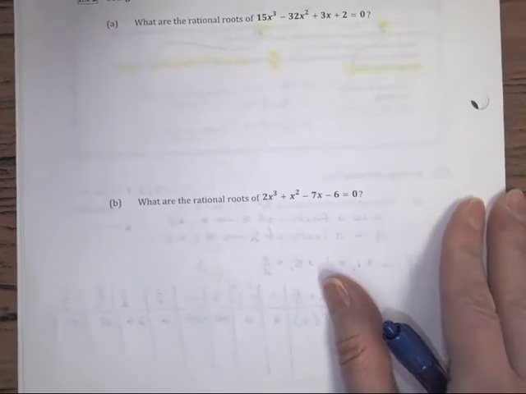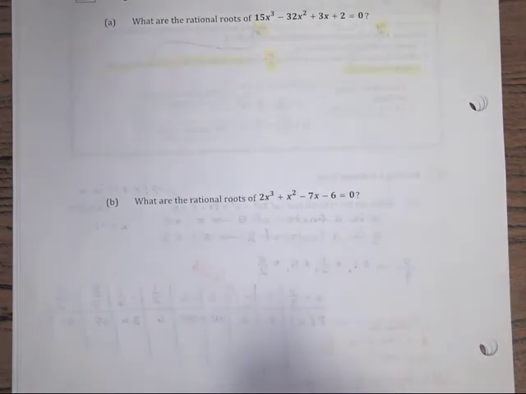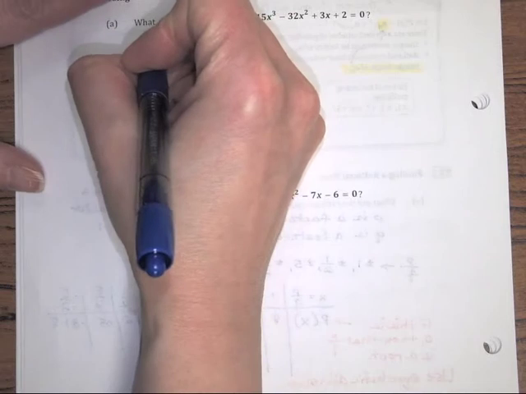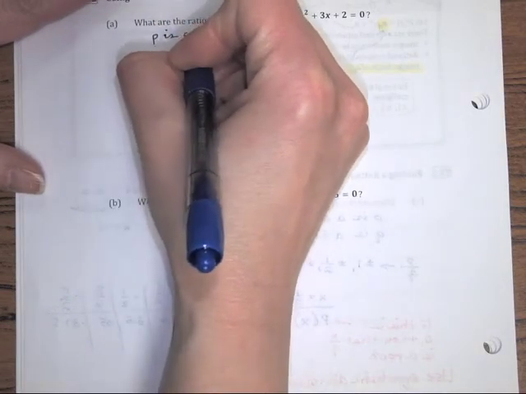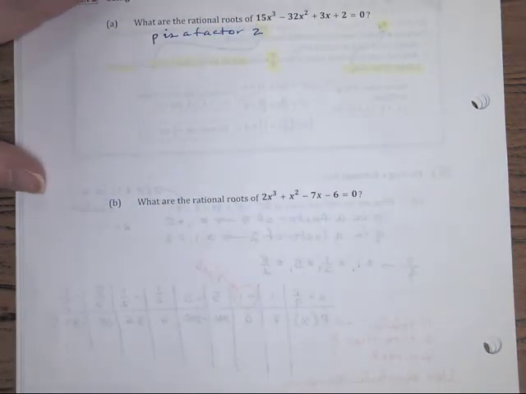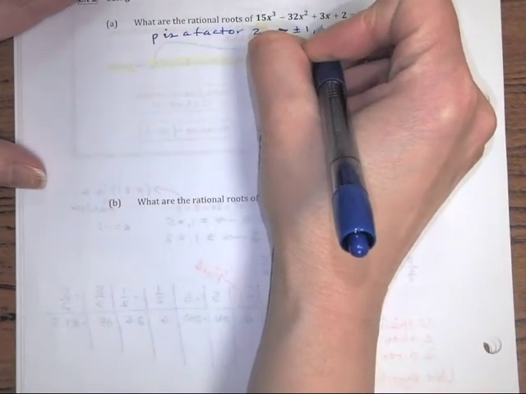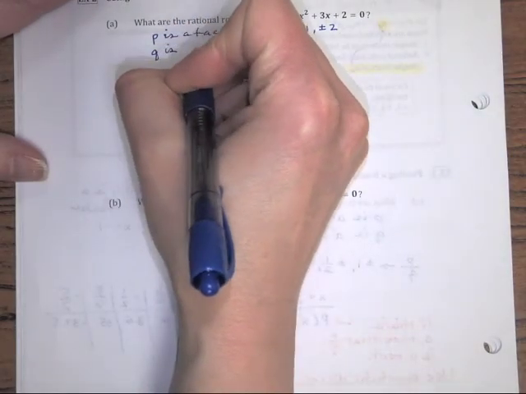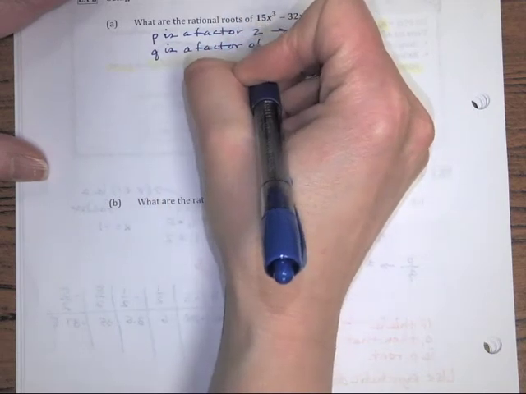Whoops, let's get that right about there. Okay, what are the rational roots of this? So remember, P is a factor of 2. So this gives us plus or minus 1, plus or minus 2. And Q is a factor of 15.